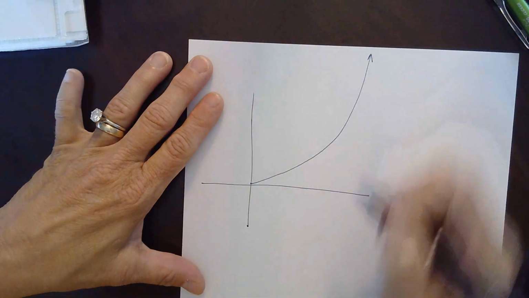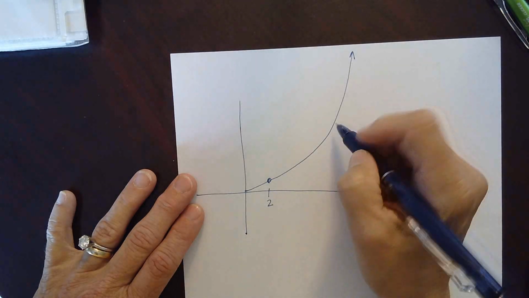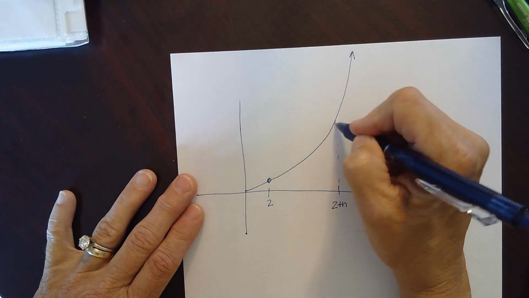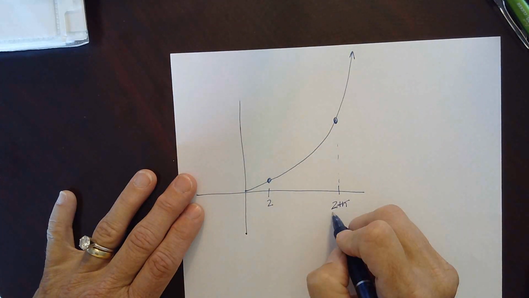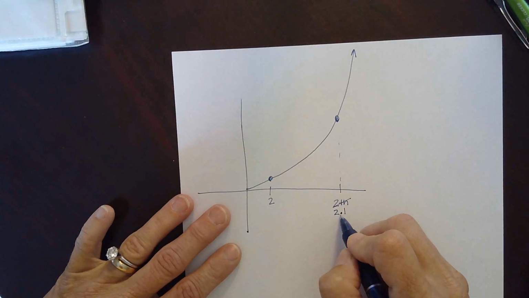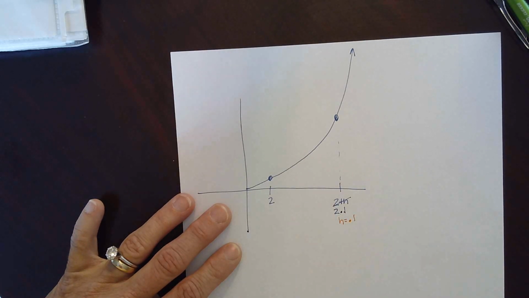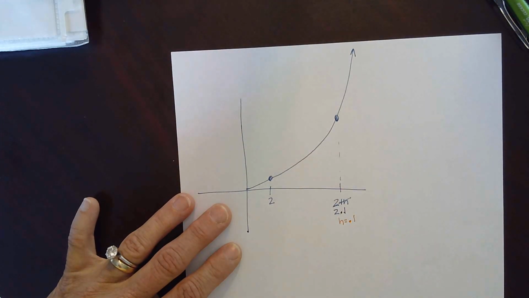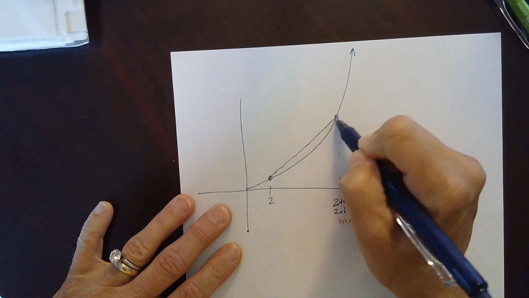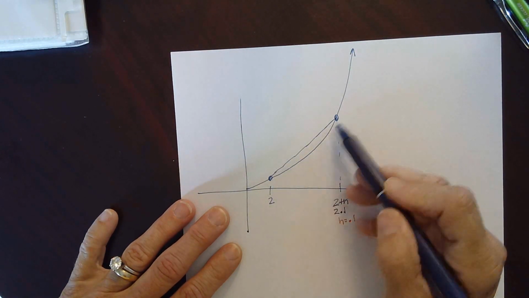I need to make this large. Here's 2. Here's 2. And this is going to be 2 plus h. Specifically, we said, let's let that be 2.1. When 2.1, that meant h was 0.1. When we found that value of 65.6, what did we find? We found the slope of the line between these 2 points.